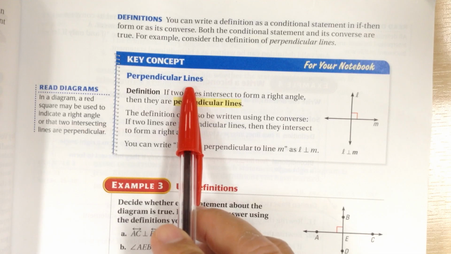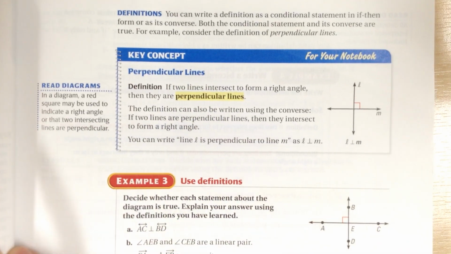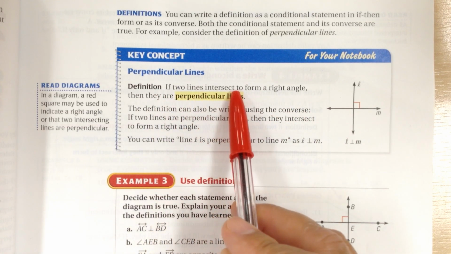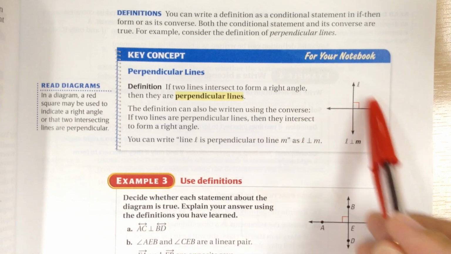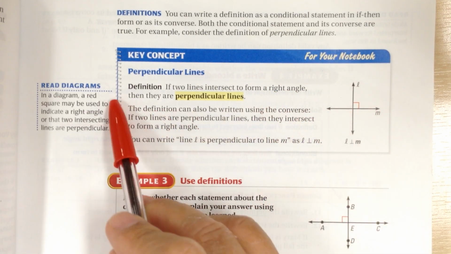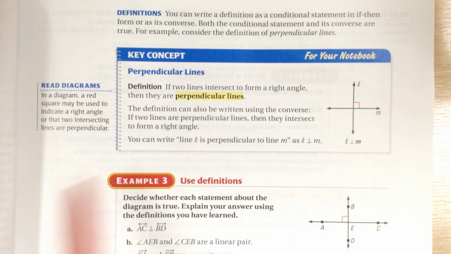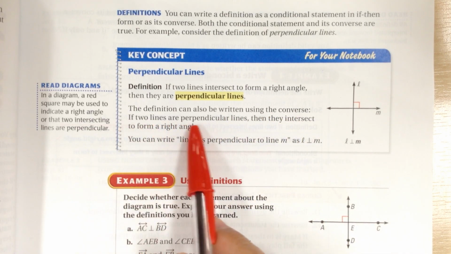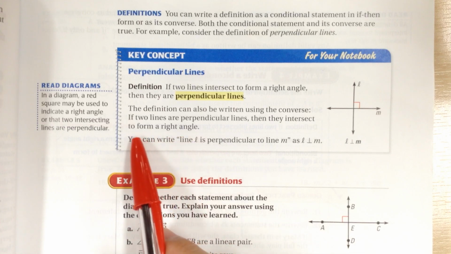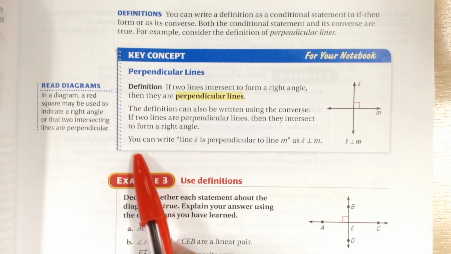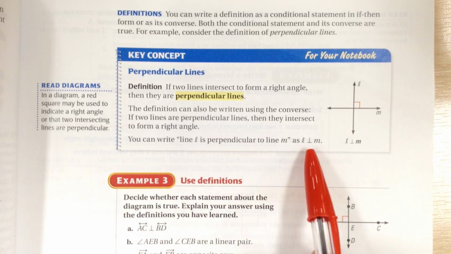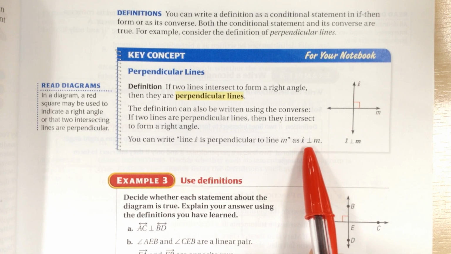Key concept: perpendicular lines. This is one of the facts you need to know. Definition: if two lines intersect to form a right angle, then they are perpendicular lines. The definition can also be written using the converse: if two lines are perpendicular, then they intersect to form a right angle. You can write line L is perpendicular to line M as L, then the upside down capital T, which is the symbol for perpendicular, then M.